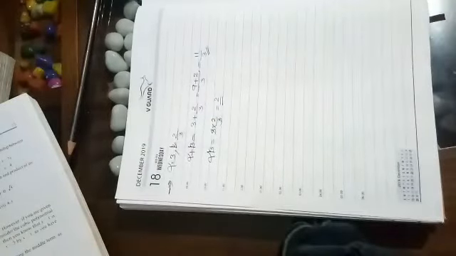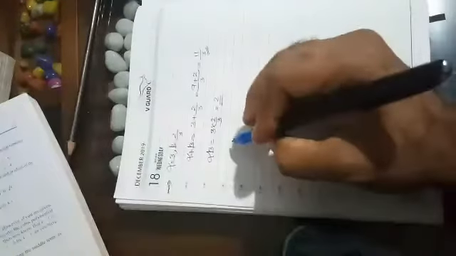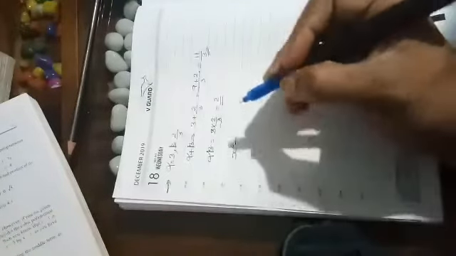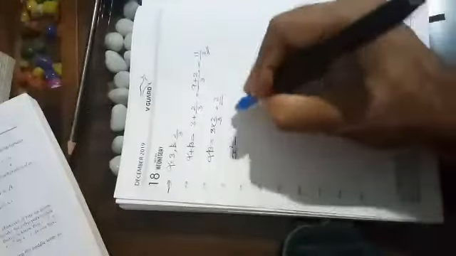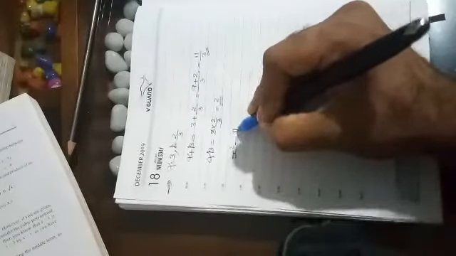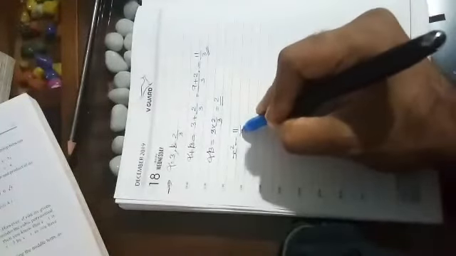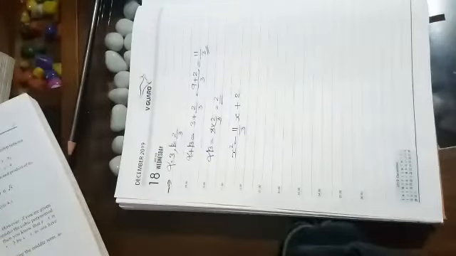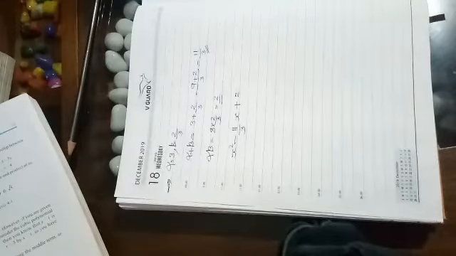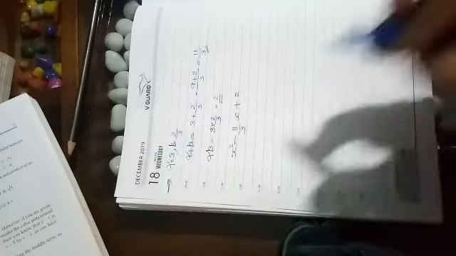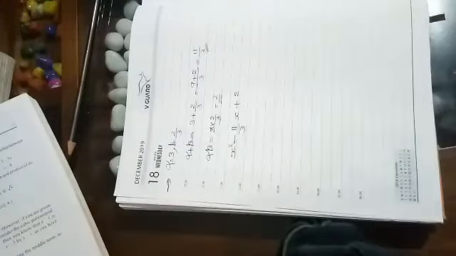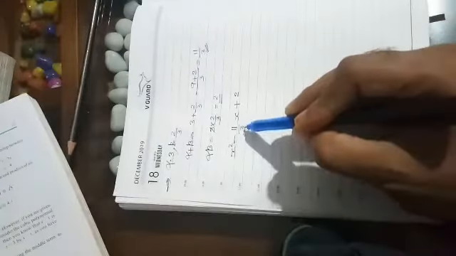So you can write the polynomial as x square minus sum, that is 11 by 3 x, plus product. In order to avoid or remove the denominator, you have to multiply the entire polynomial by the denominator, that is 3.